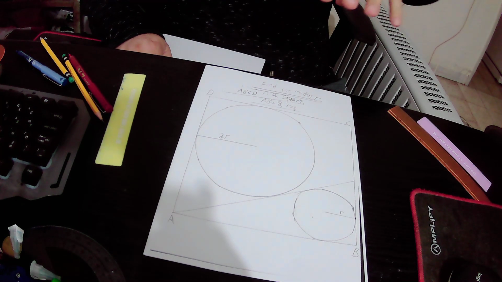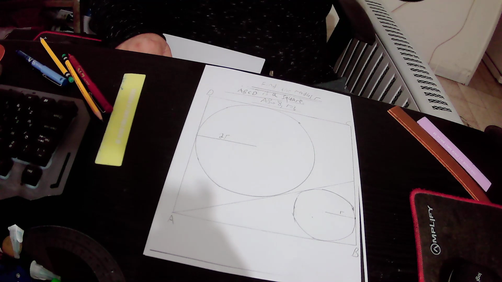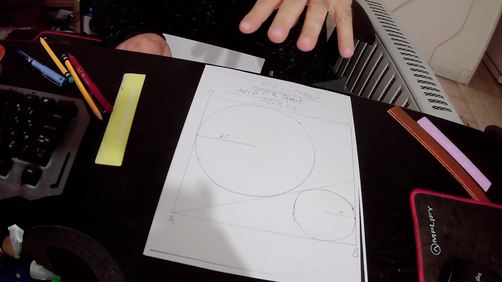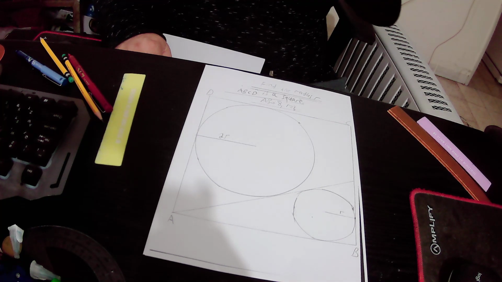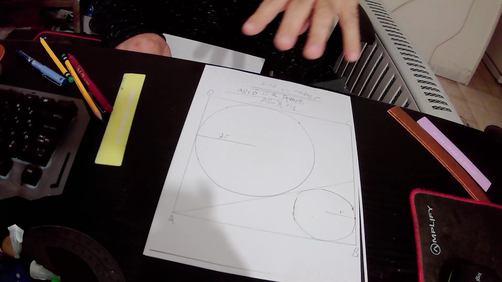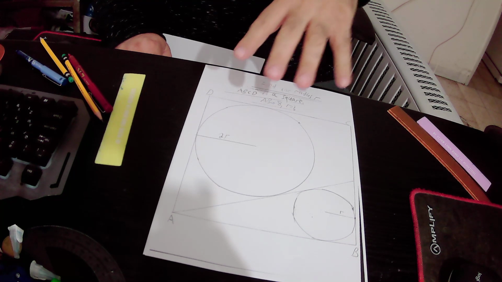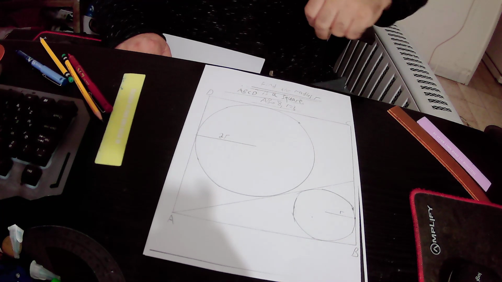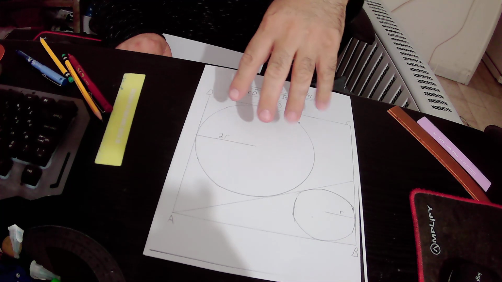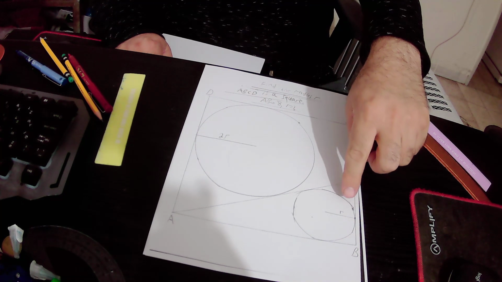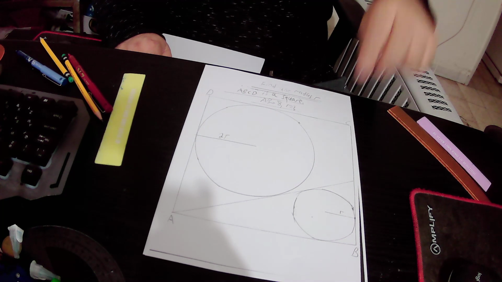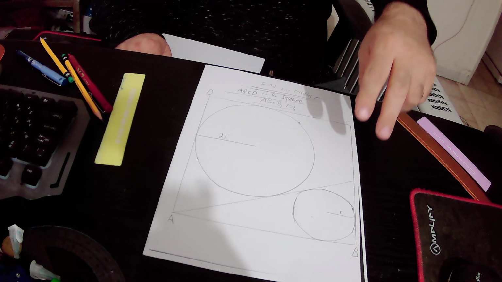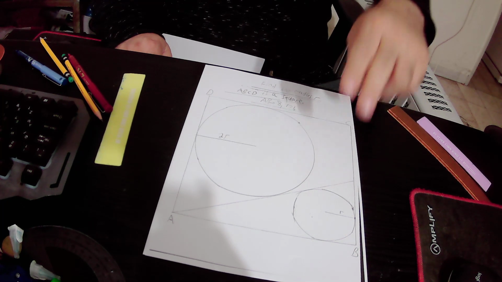Hello, in this lecture we will find the radius of the small circle. In the drawing we have square ABCD. We know that one side of this square equals 8 units. We also know that inside this square ABCD we have two circles. The radius of this big circle is 2r and the radius of this small circle is r, and we want to find the value of r, or the size of the radius of this small circle.